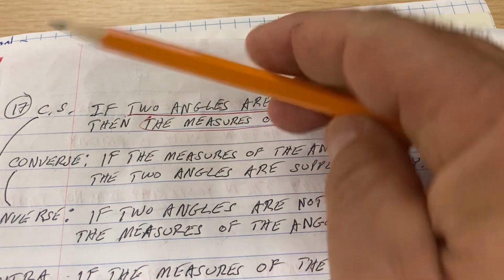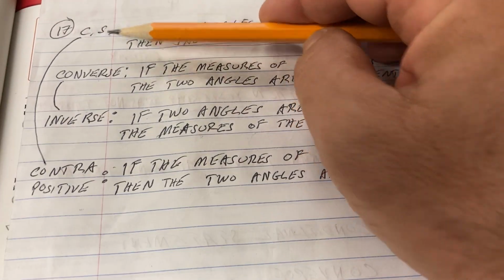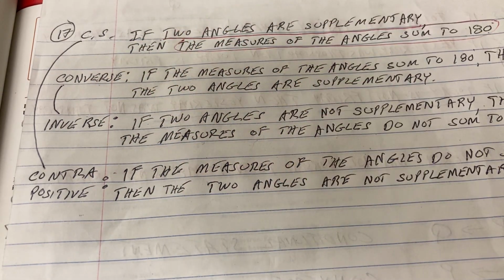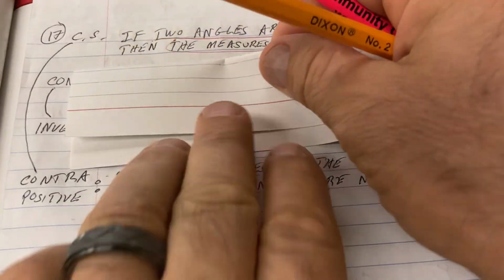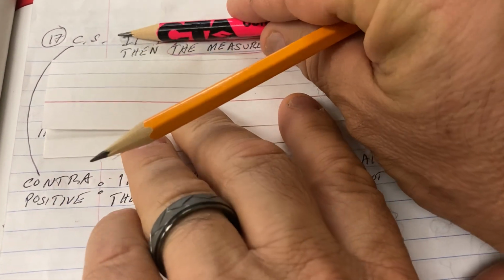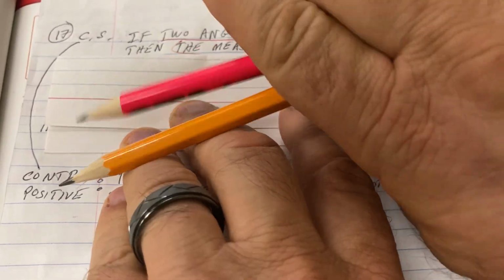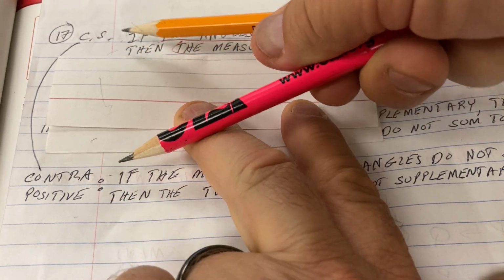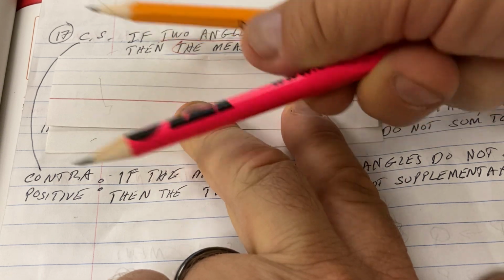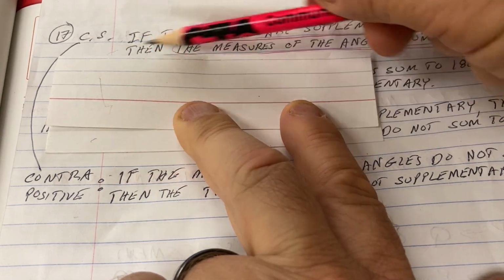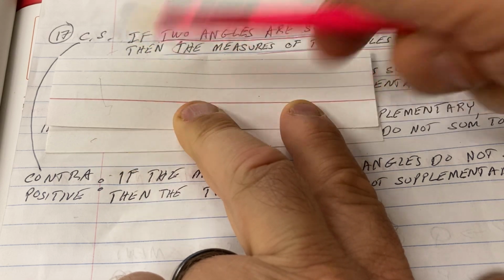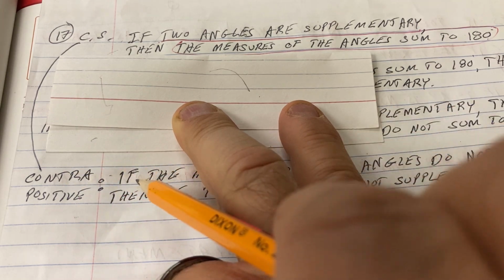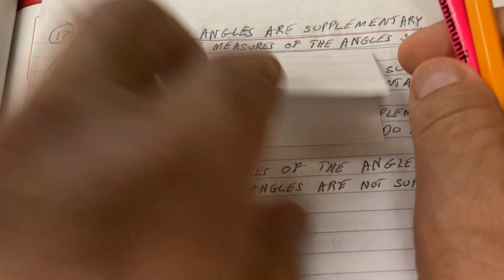When you do this, the conditional statement and the contrapositive will have the same truth value. These two statements will either both be true or both be false. You will not be able to find a case where one of these is true and the other is false. It doesn't happen. Since this is a true statement, I know that statement also has to be true. These are both true.